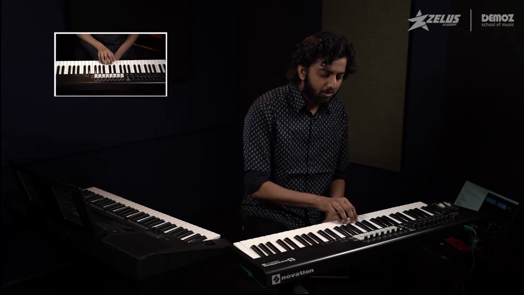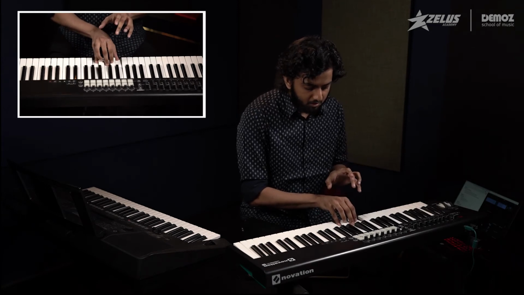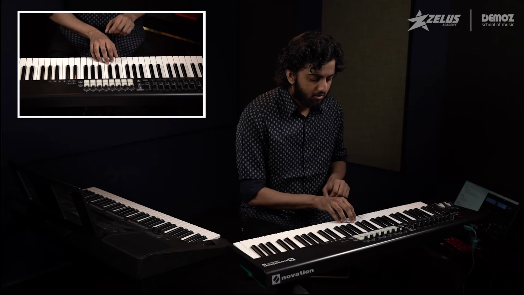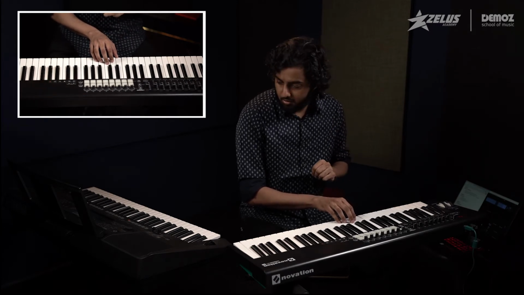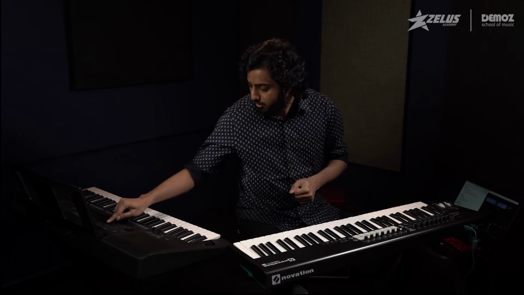So let's start with the block chords with 4 beats in a bar, right? And what we're going to do is we are going to play the triad of C major for a beat. Remember, 1 beat means you're going to play it only down for a beat and then you're going to lift it. Not more than that. So let's count 1, 2, 3, 4, and let's use a metronome, right? So I have a metronome set up here. The tempo is 80. So let's start it.